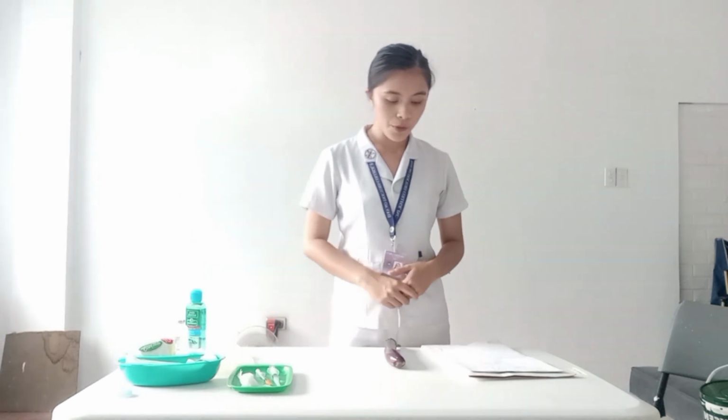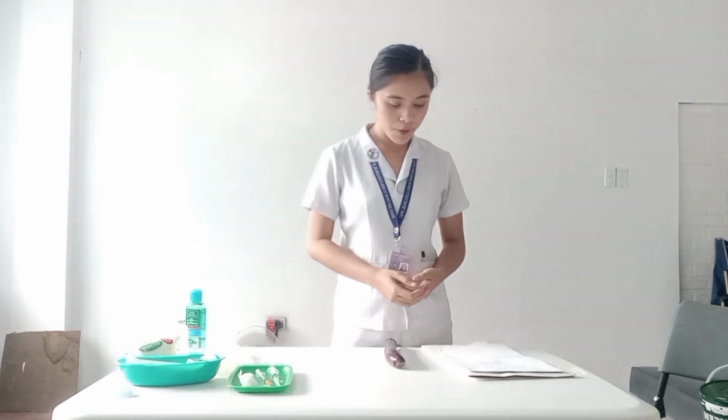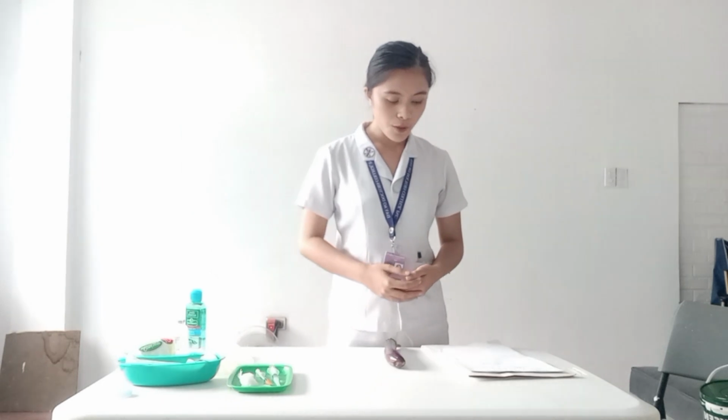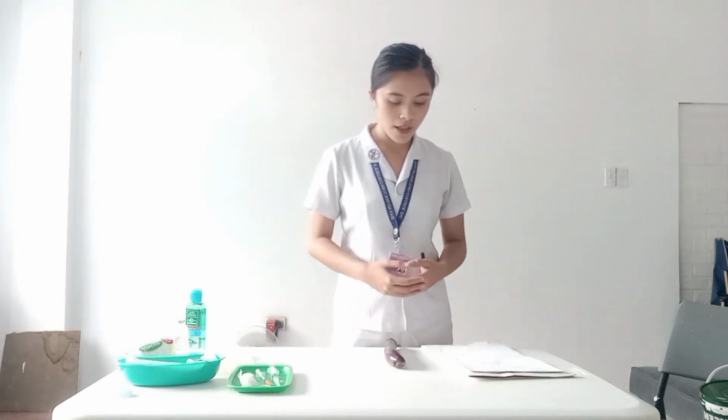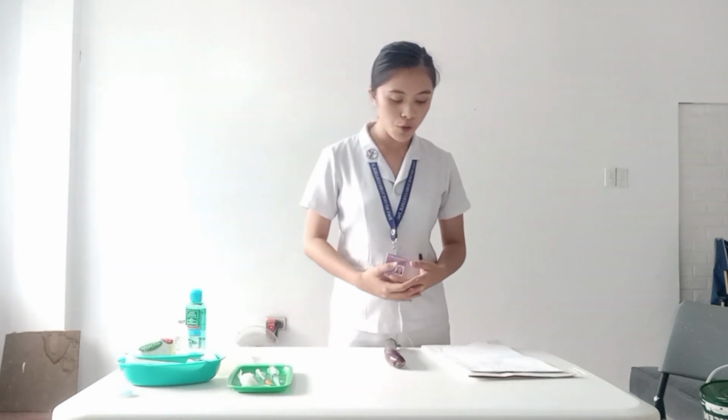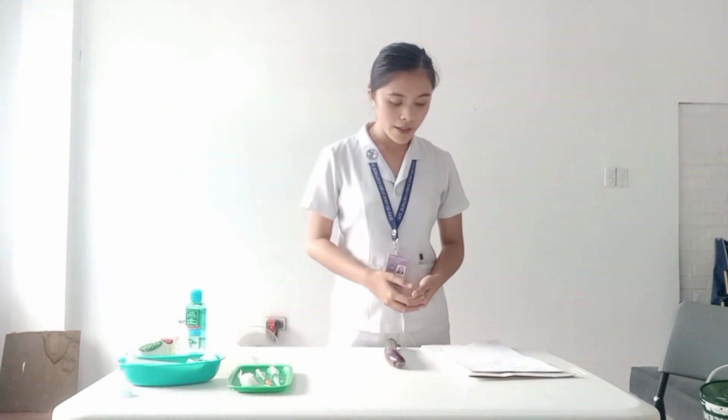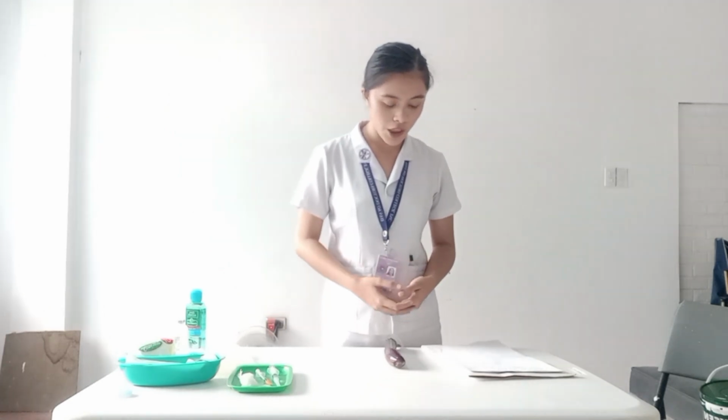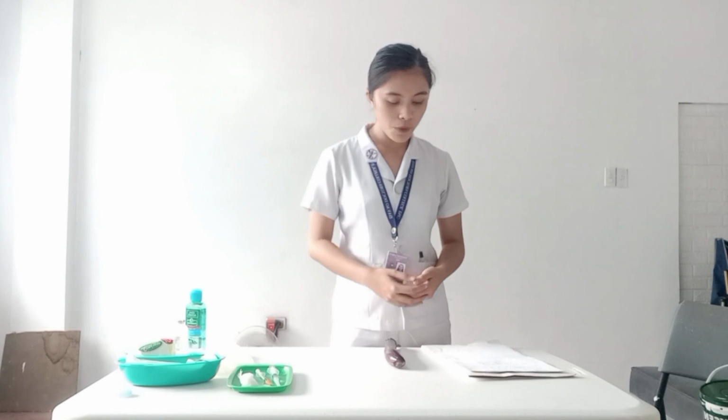Okay, thank you. So, ma'am, your doctor prescribed you a cortisone. So it is an anti-inflammatory, which will help you with your tendinitis. So I will be injecting this medication to your shoulder. Will that be alright with you, ma'am? So after that, assist the client to a position depending on the chosen site.